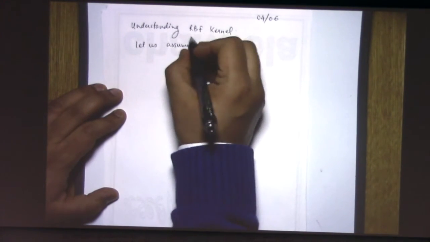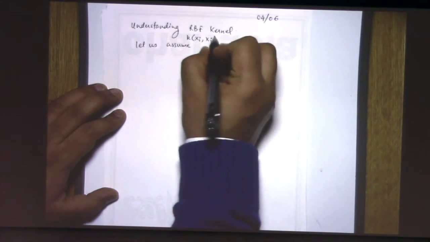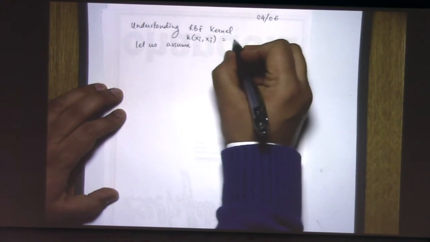So of course the RBF kernel can be written as this: k of two objects xi, xj is exp of minus 1 over 2 sigma square times the squared L2 norm of xi minus xj, right?